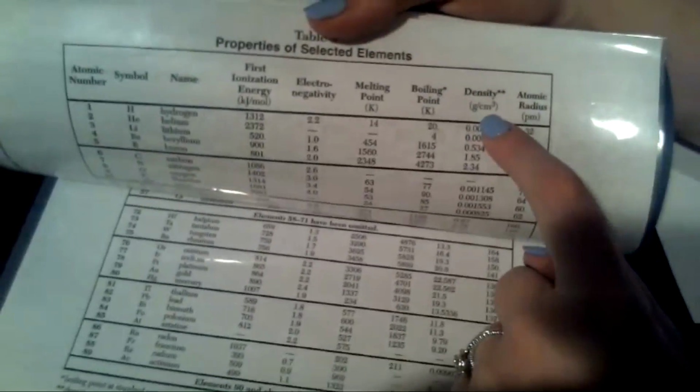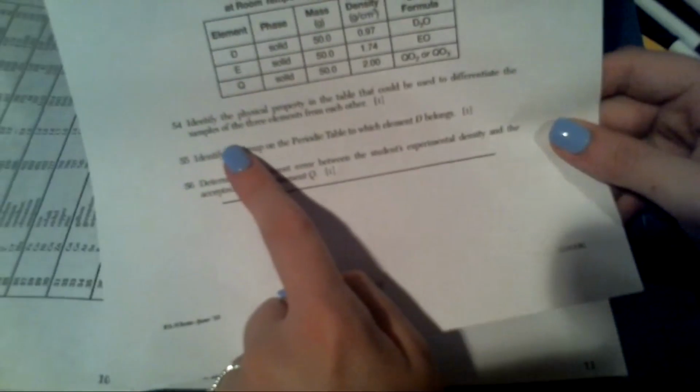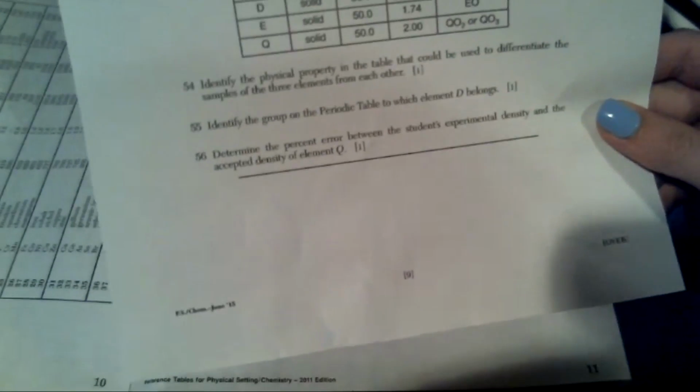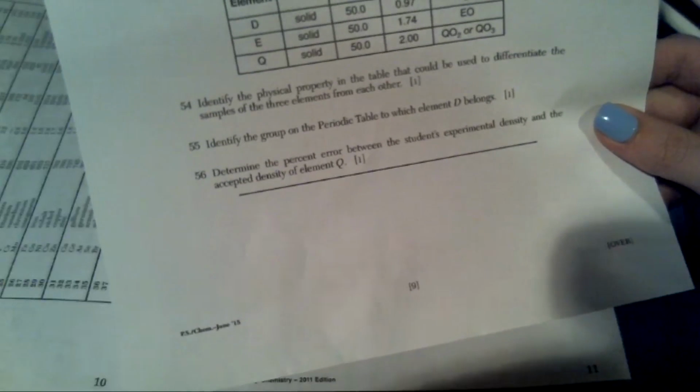So, density is on, yes, table S. Density is on table S. They can only put it on table S because it is different for all of the elements. All the elements have their own density. So we can use density to differentiate these samples from each other. Nowhere on the test does it tell you you have to write in complete sentences. You can just write the word density and that's it.